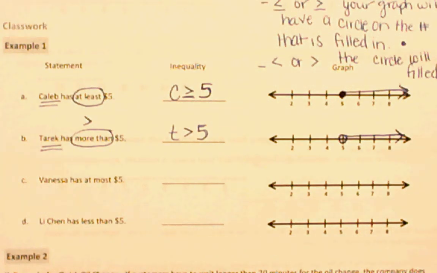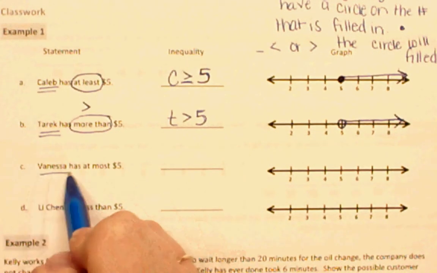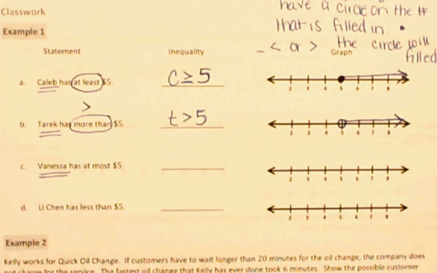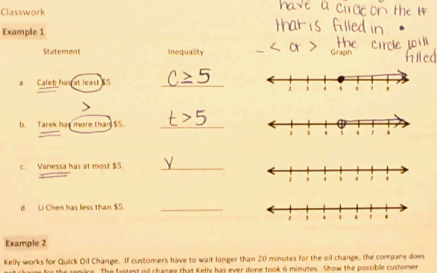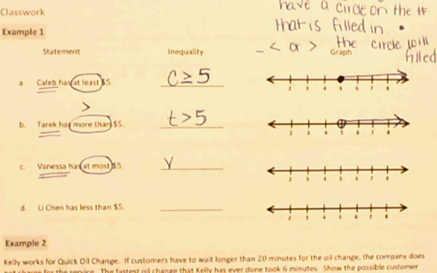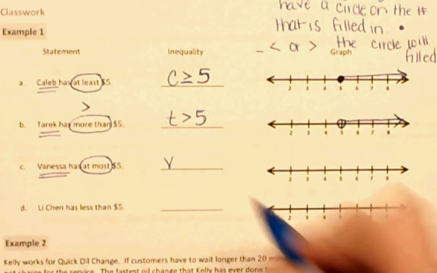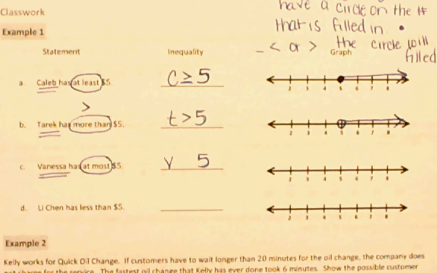The next one, Vanessa has at most $5. Again, Vanessa is the person we're talking about, so my variable will be simply V. Keywords here are at most and 5. So I know the numerical value is 5 here, so I'm just going to write in 5.